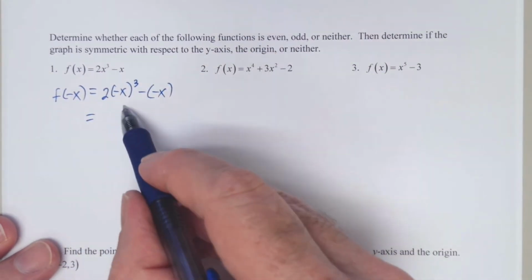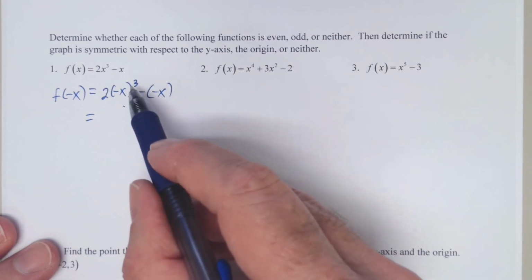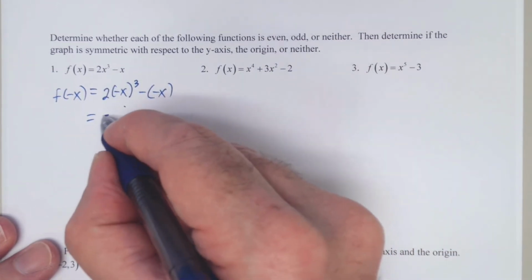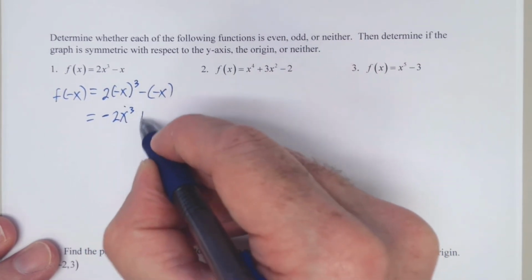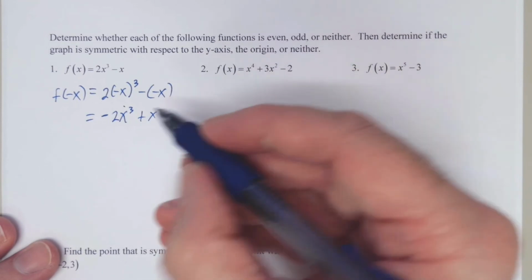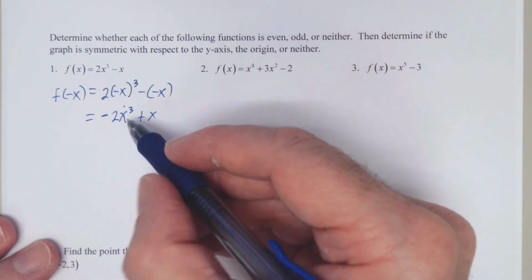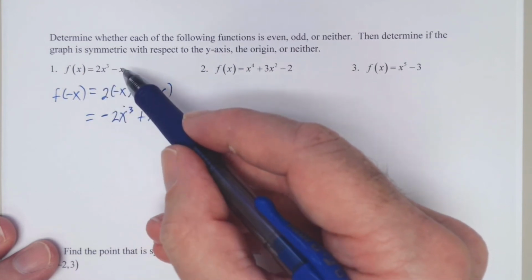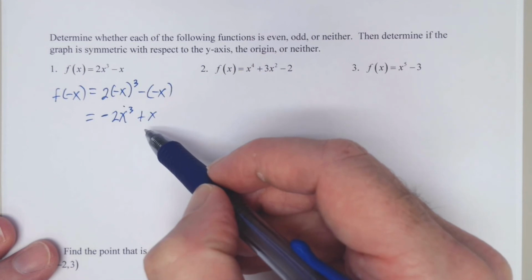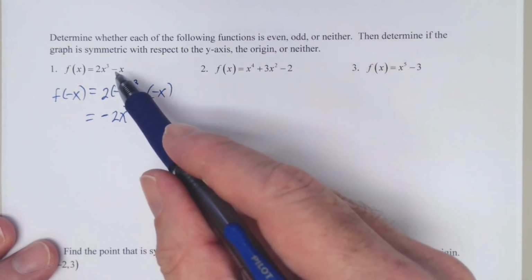So notice what happens here. If you cube negative x, that's negative x cubed times 2. You're going to get negative 2x cubed. And minus a minus x becomes plus x. Now you really could stop here if you want, because notice our first term has the opposite sign, and our second term has the opposite sign. And so this is equal to the opposite of the original function.